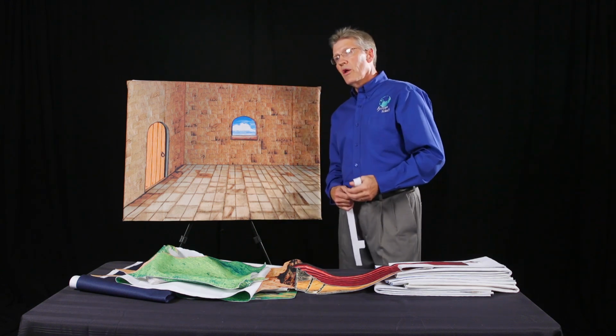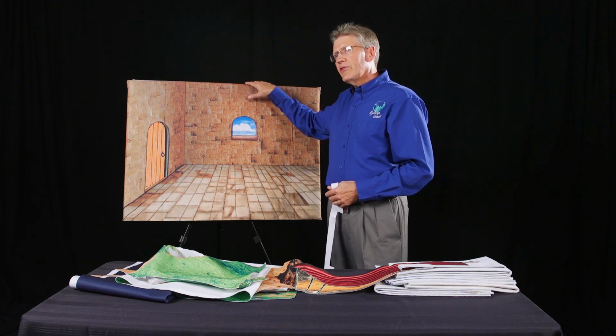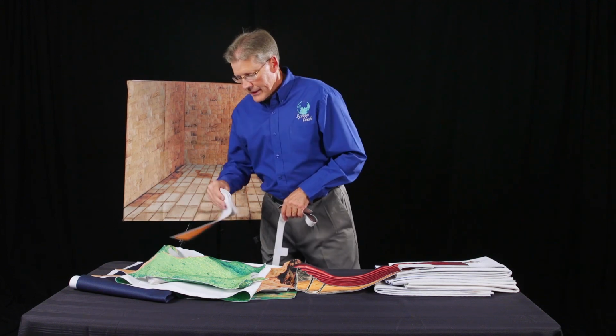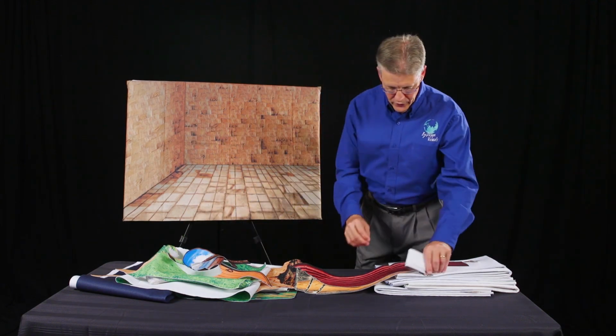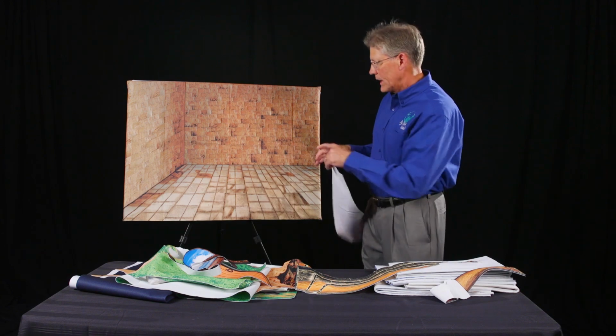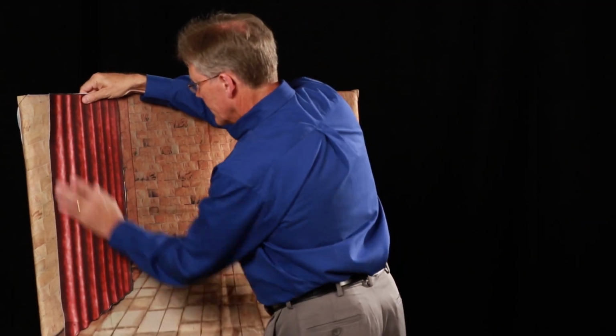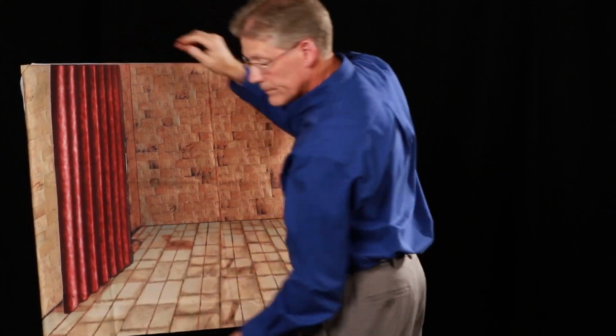This can be used for a wealthy person's home. In the New Testament, this throne room background is actually used for the temple. And there are some special pieces that transform it into a very, very realistic temple. Let me take these off and show you the actual throne room when it's all set up, what that looks like. It involves a beautiful velvet curtain.